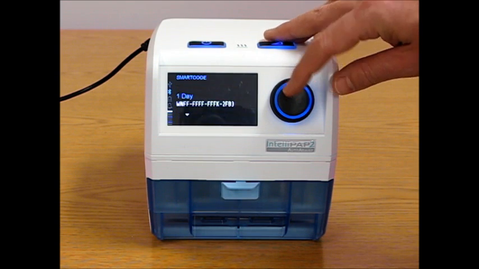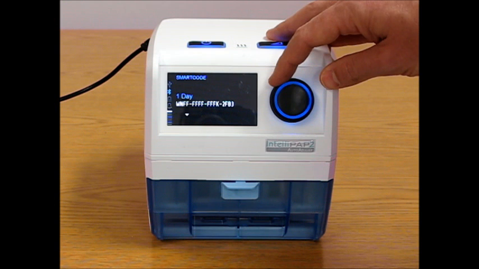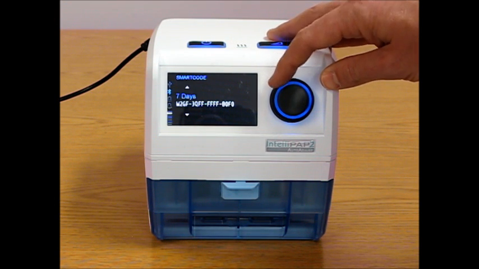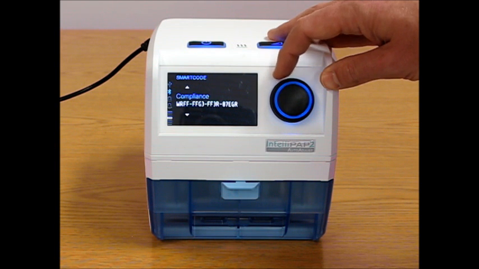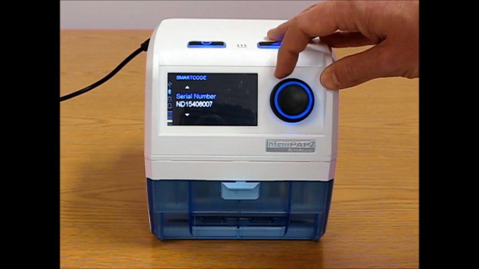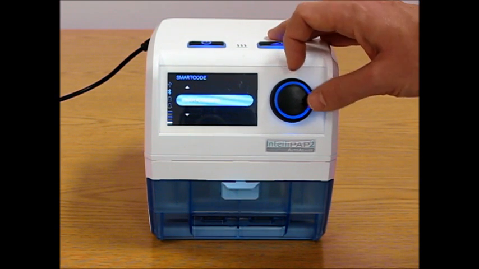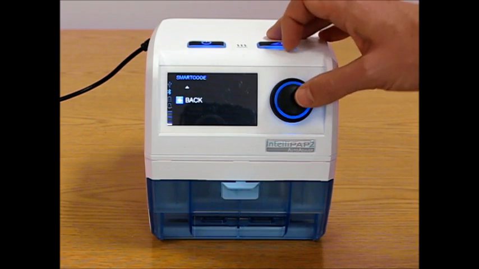Smart code. This is the smart code menu that gives patients access to their smart codes: 1, 7, 30, 90. A compliance code, which gives date code information, which gives long-term usage. The date code, which gives date and adherence information. The serial number of the device, and the smart code RX. Smart code RX I will talk about separately.